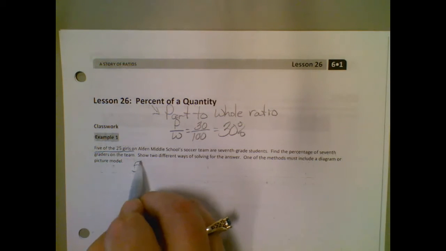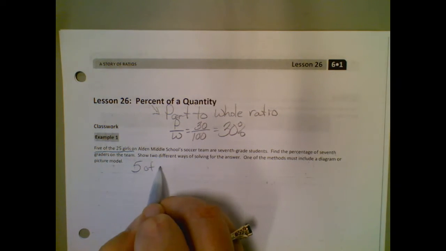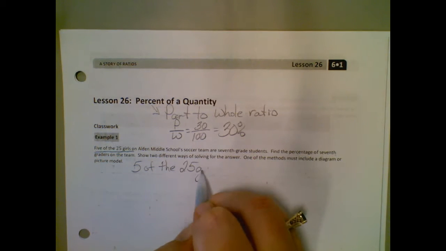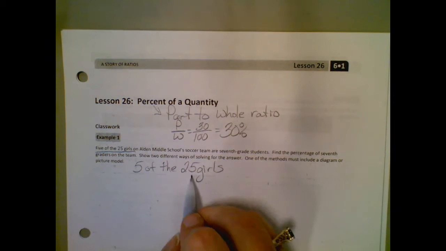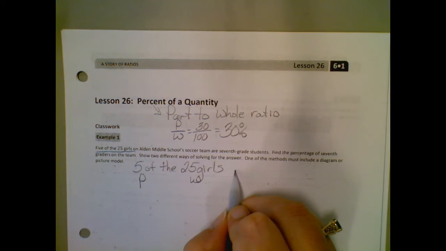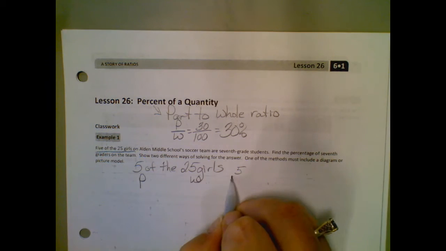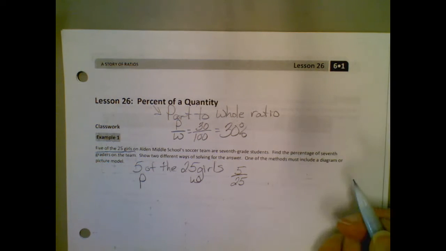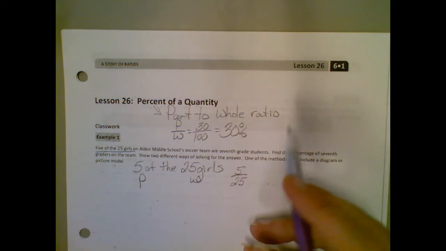So our ratio is 5 of the 25 girls. Oh, I already see a part to whole ratio. The whole team is 25 girls, so there's my whole. My part is 5. So if I make it look like a fraction, the value of the ratio, 5 to 25, percentage is out of 100.